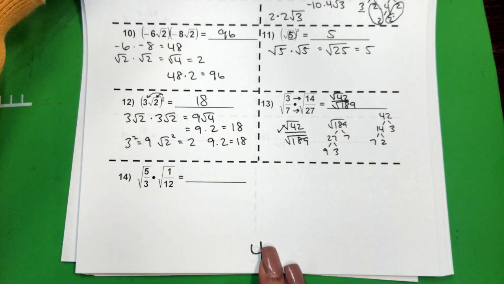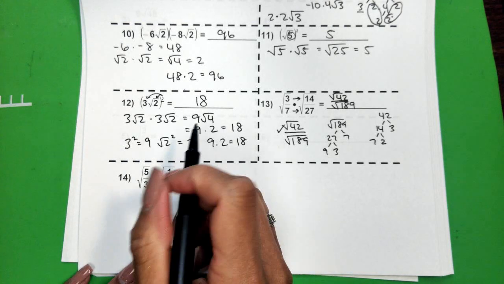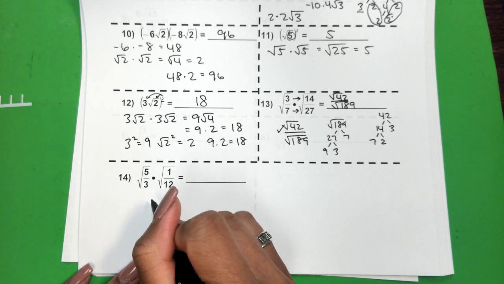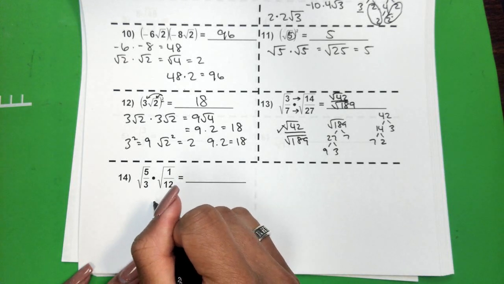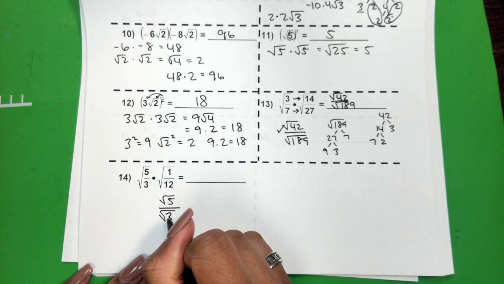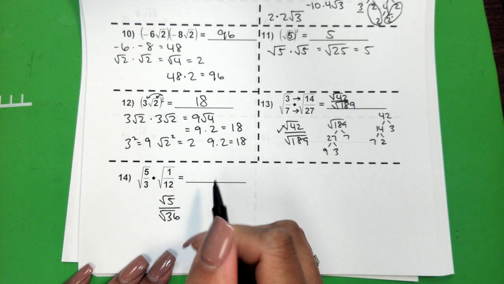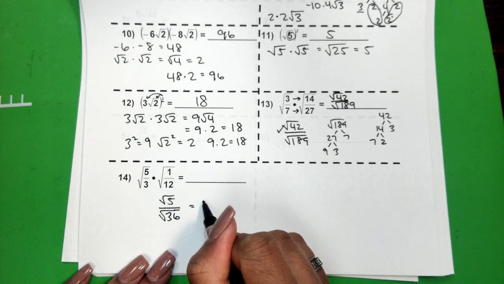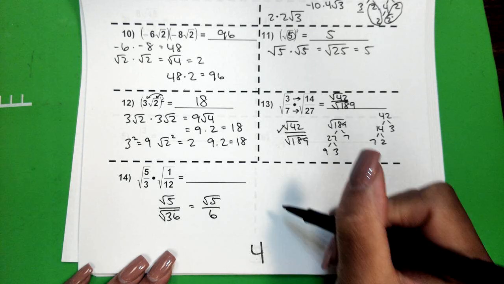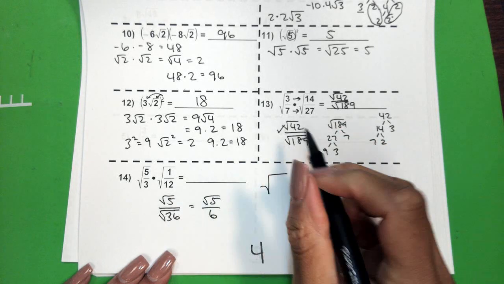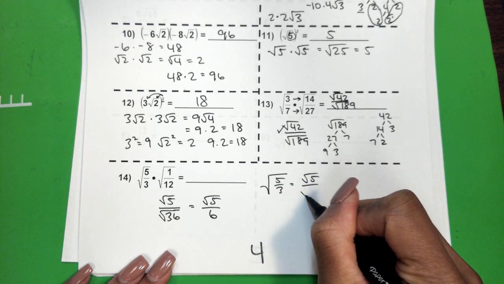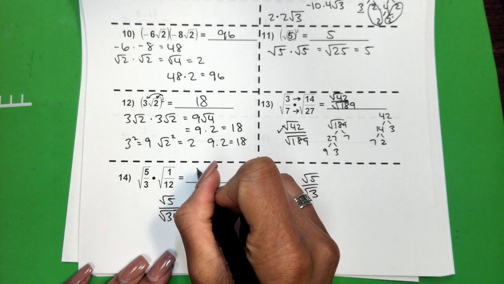Okay, and we have number 14. So number 14, again, we're multiplying all the way across. So I'm left with square root of 5 all over the square root of 36. But what is the square root of 36? Square root of 36 is just 6. So I'm left with square root of 5 over 6. Note, when you have something like 5 over 3, it can also be written as square root of 5 over square root of 3. Okay?